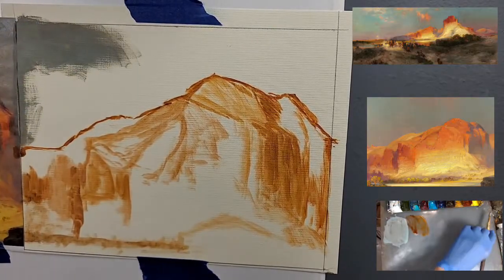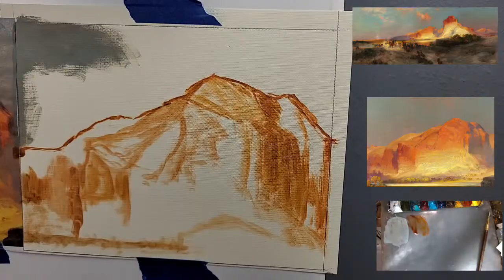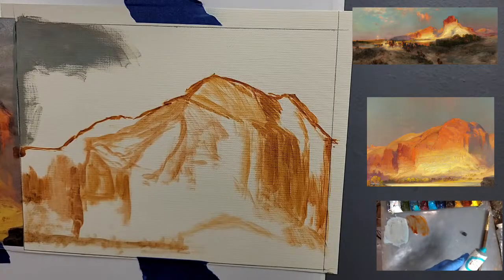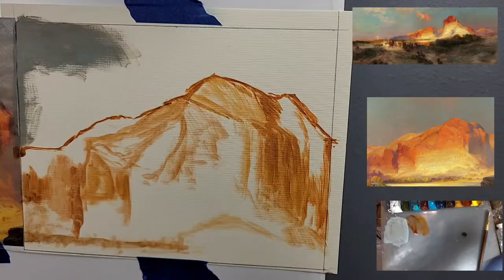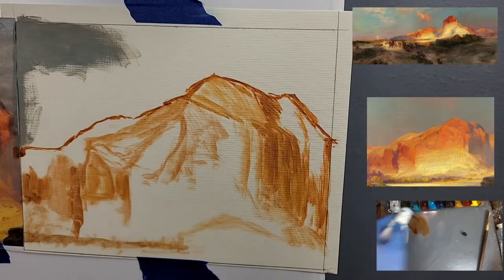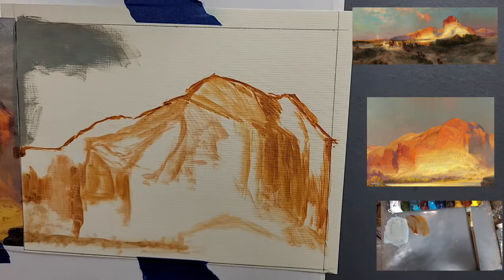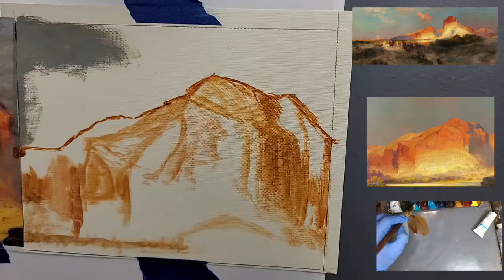I think we need more paint. That's one thing I am trying to get used to, because when I started painting, I was just putting little bits in here, but I realized that in order to really cover significant space, you need lots of paint.